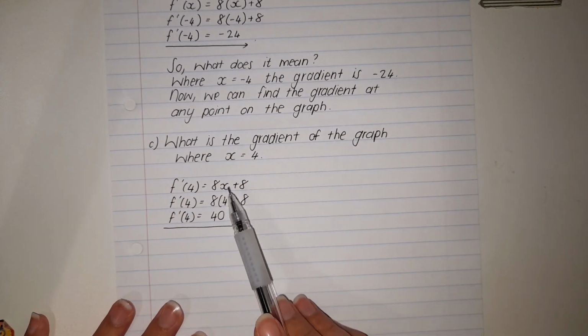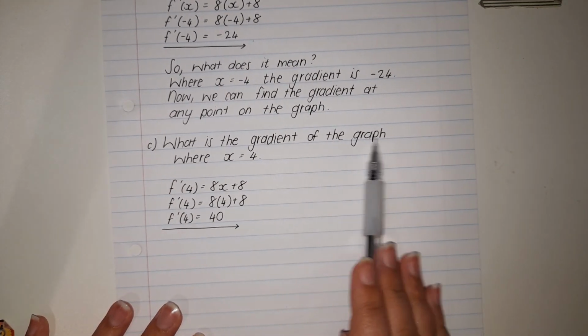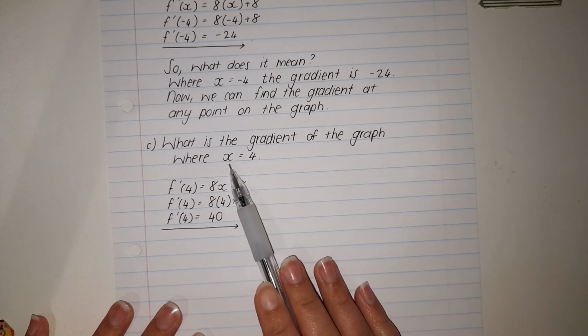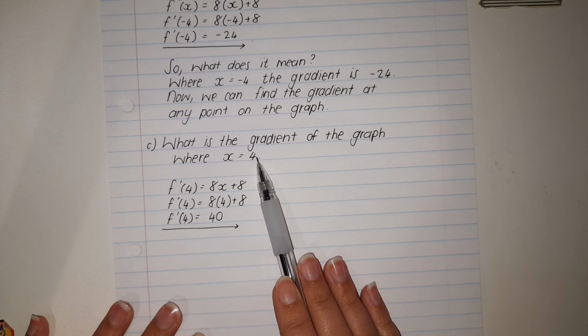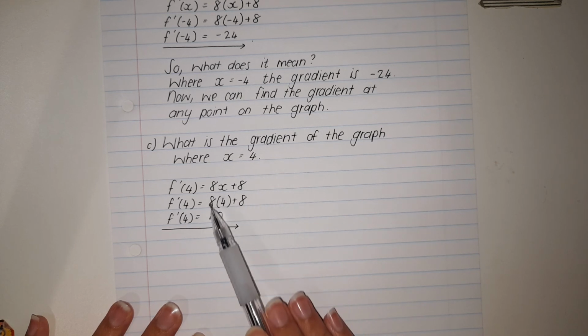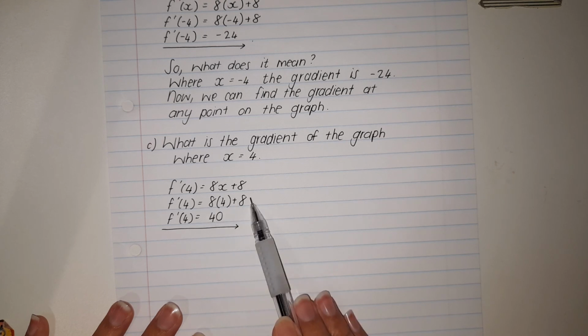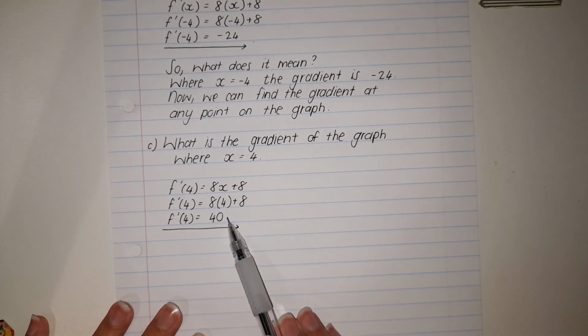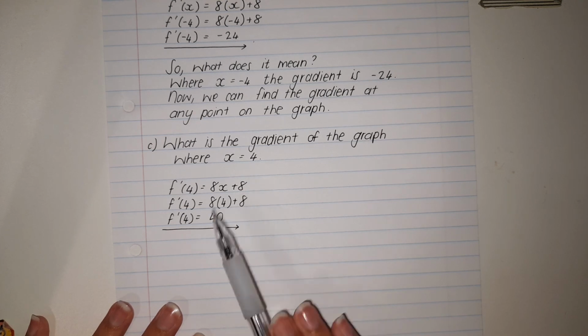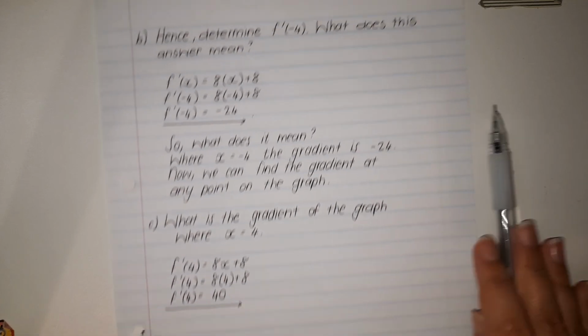Now for my last question, what is the gradient of the graph where x equals 4? That means I'm going to substitute x with 4 into my derivative formula, saying it is 8 times 4 plus 8, and that would give me 40. Means at this point where x is equal to 4, my gradient would be 40.